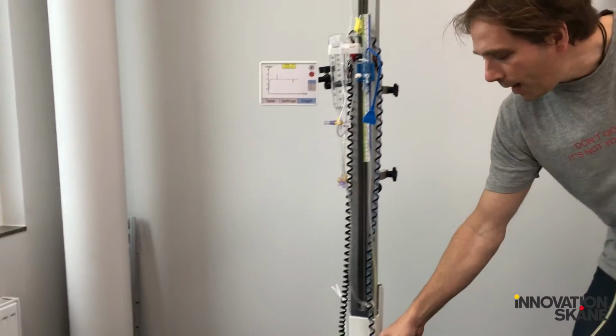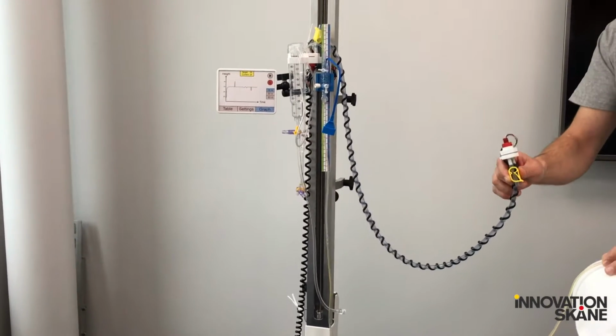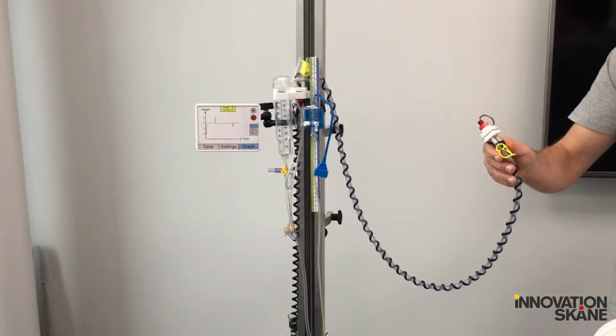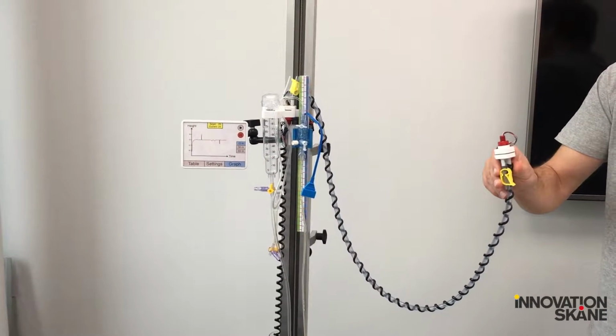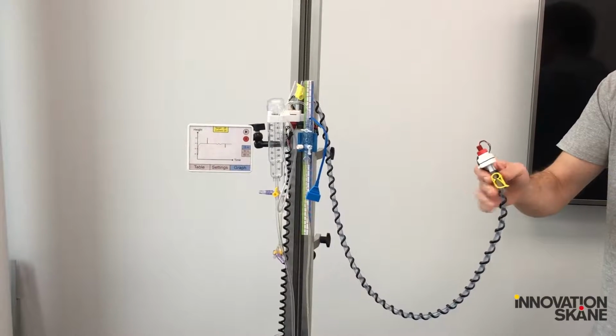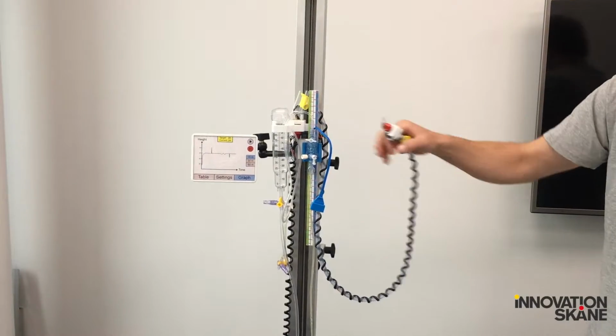So how to maintain this constant difference in vertical height is by applying a second tubing which is filled with a liquid, in this case water, and which in each end contains an absolute pressure sensor. One here and one just close to the drainage.